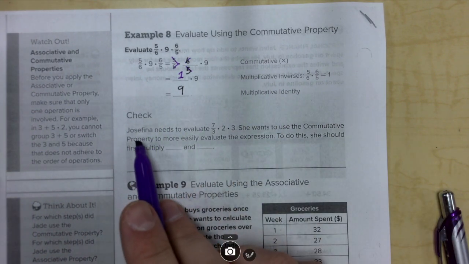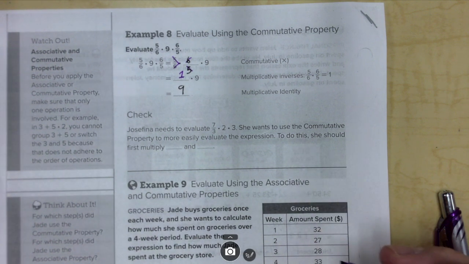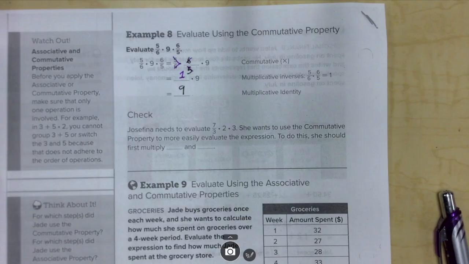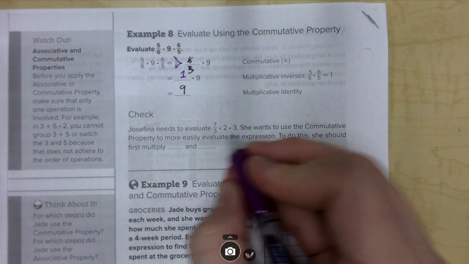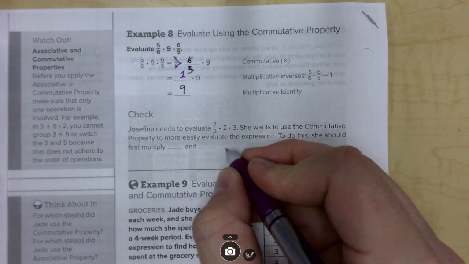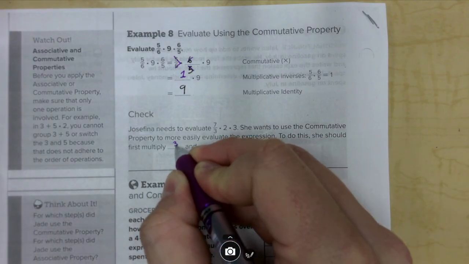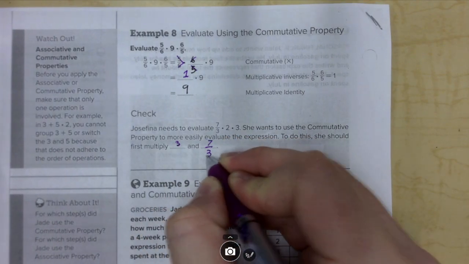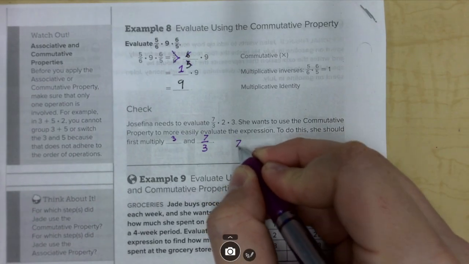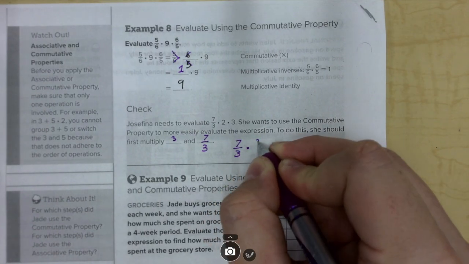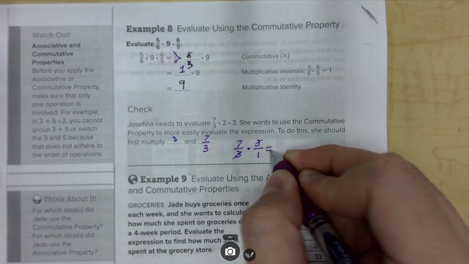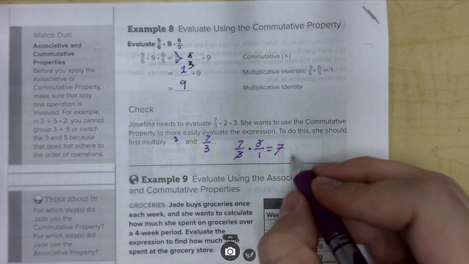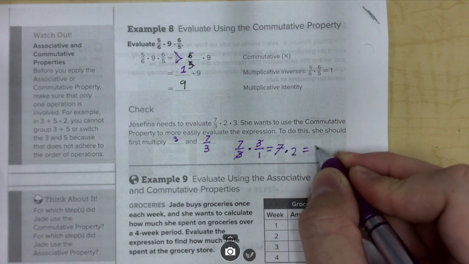Next up, check. Josephina needs to evaluate 7/3 times 2 times 3. She wants to use the commutative property to make this easier. To do this, she should first multiply, well, we should multiply 7/3 times 3. And the reason why we do this is if we go 7/3 times 3, and there's that 1 underneath, we cancel, cancel, which gives us 7. Now we do 7 times 2, and that gives us 14.